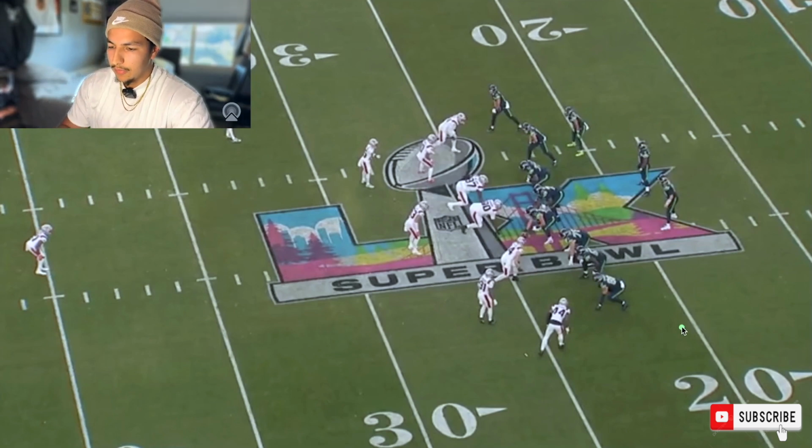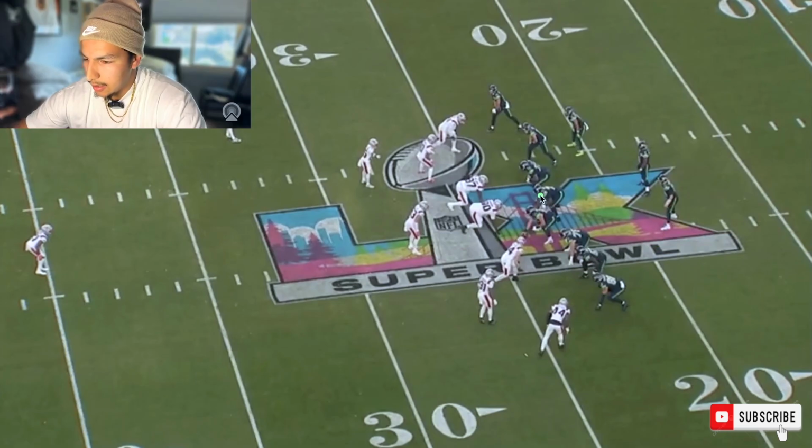All right, y'all, so here's our first play. It's going to be a handoff to Kenneth Walker. As you guys can see, they're in 11 personnel, the Seahawks. So you have one tight end right here, running back. Here's the three receivers. They're kind of tight on the splits on the hash. It's going to be a simple run play to try to get outside.